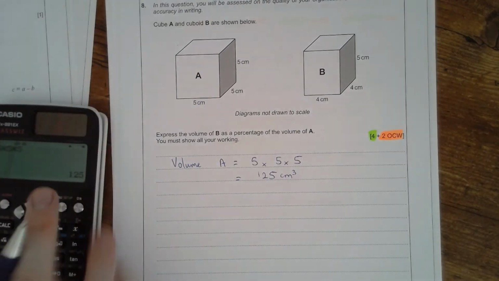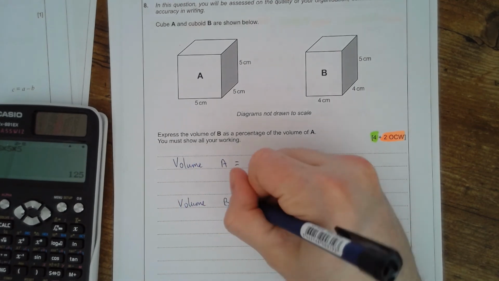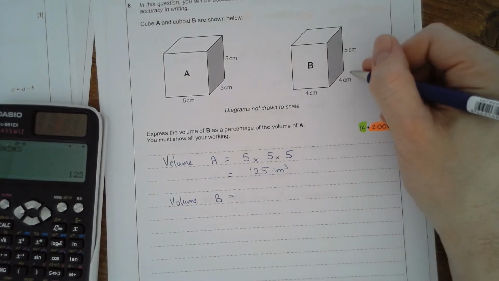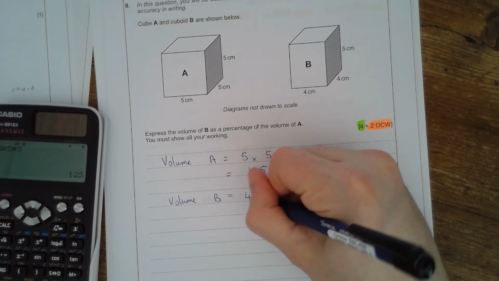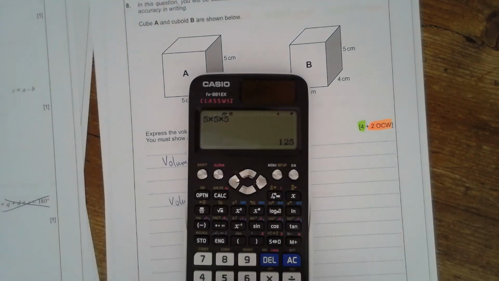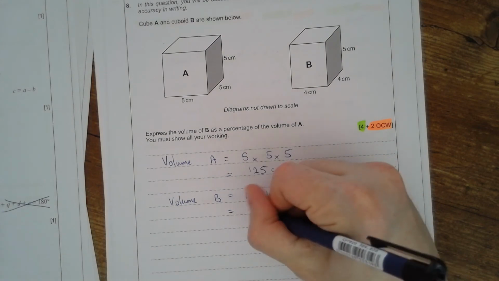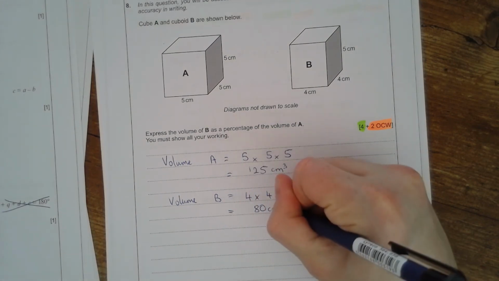Now I want to work out the volume of B. That would equal 4 times 4 times 5. So again, into our calculator, 4 times 4 times 5. So that's 80. So that would be 80 centimetres cubed.